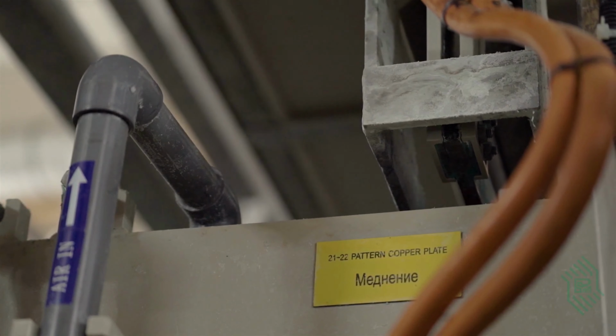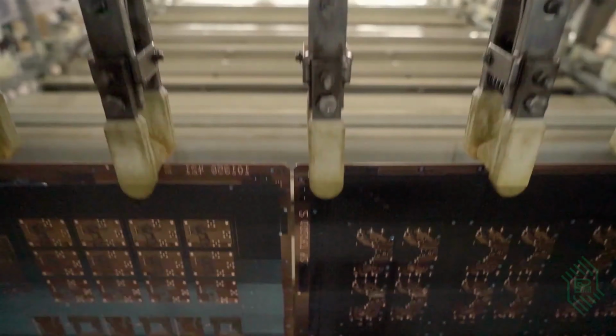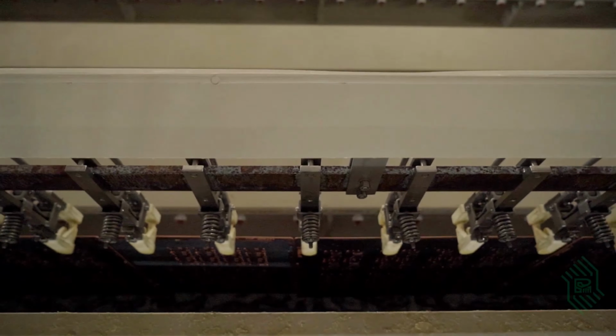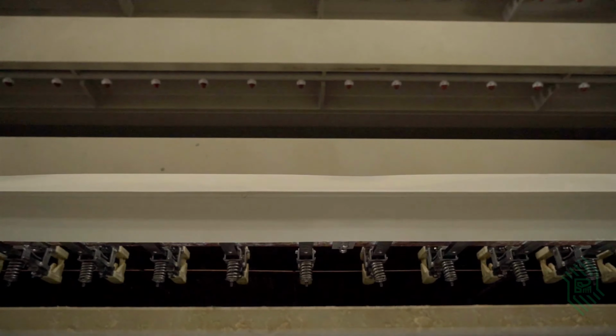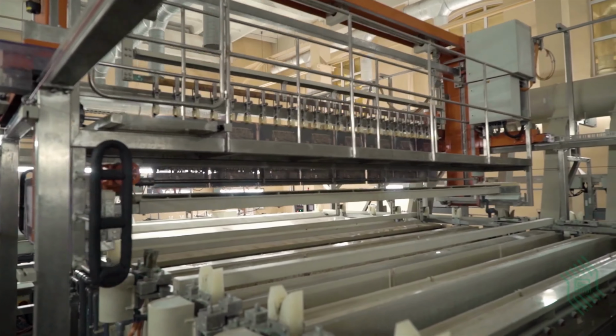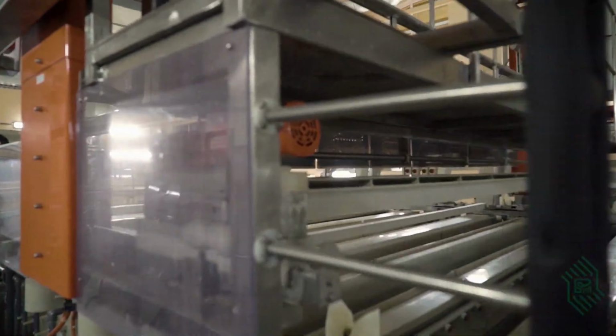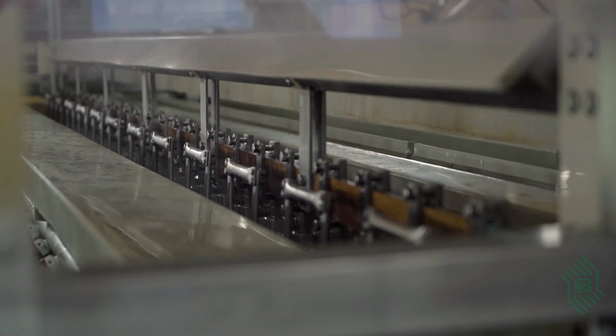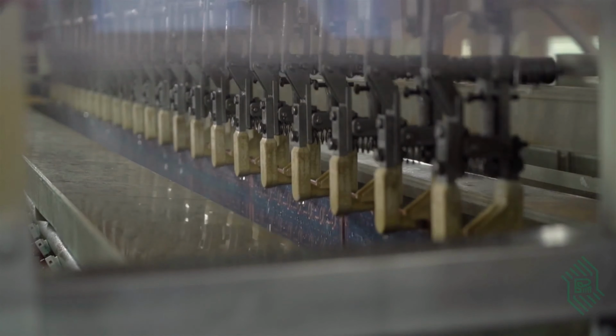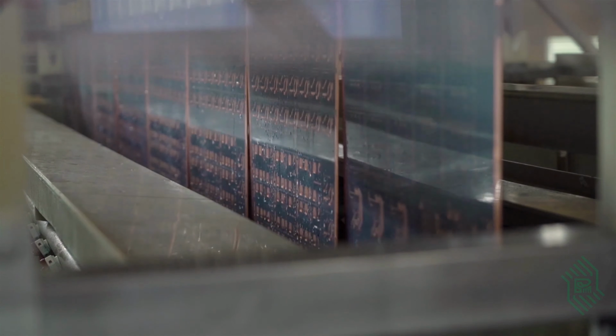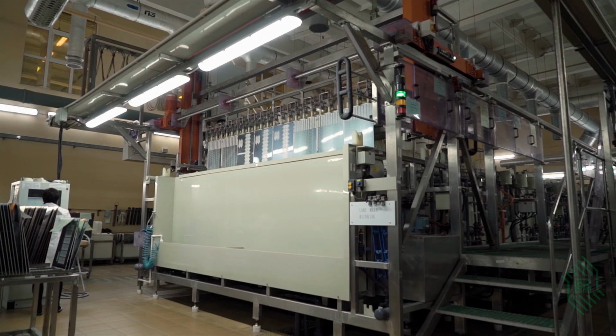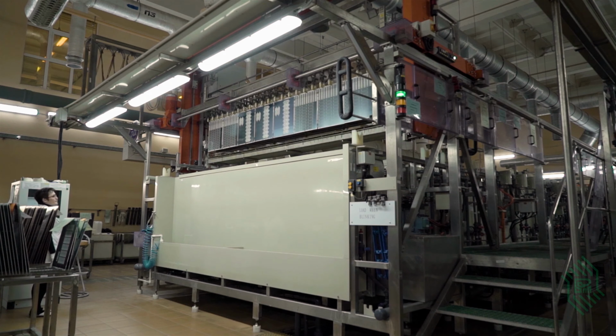To ensure good conductivity, about 25 microns of copper are deposited onto the walls of the holes as well as on the surface of the conductors and contact pads. As a result, with an initial thickness of 18 microns, the total thickness of the base and electro-deposited copper will be 35 to 40 microns.